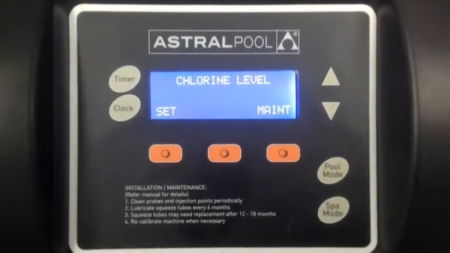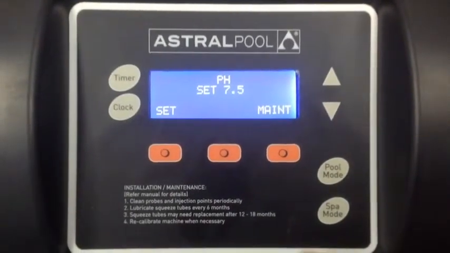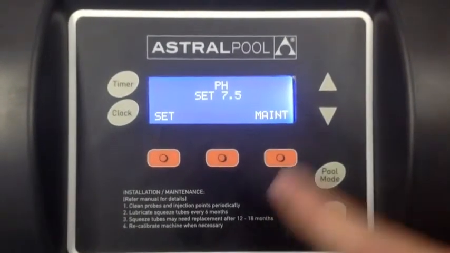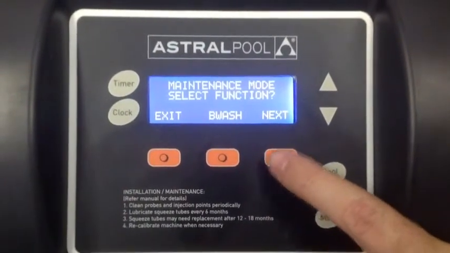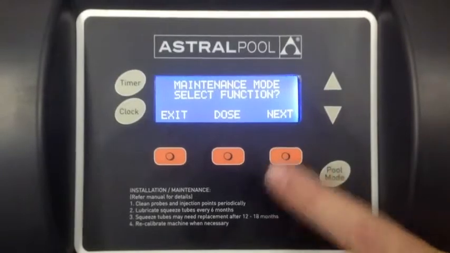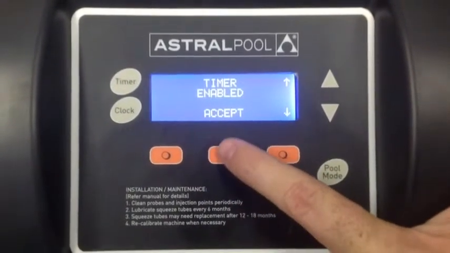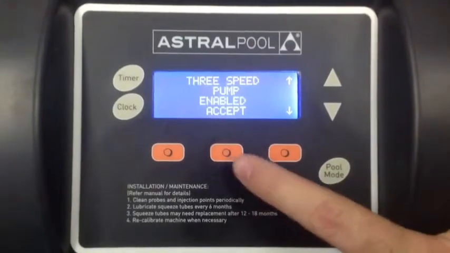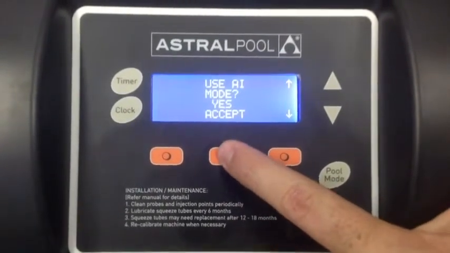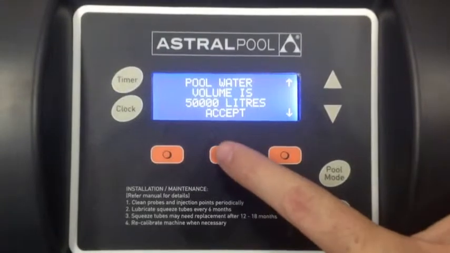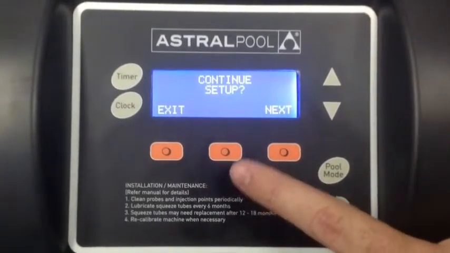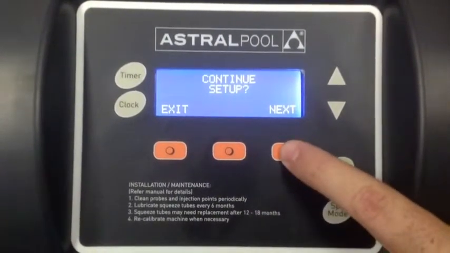Just want to demonstrate now the second part of the installation menu. To get to the installation menu, we're in manual off mode, we press maintenance, and we keep pressing next until we get to install. Now we've already gone through these, we've set these parameters up, so I'm just going to quickly flick through until we get to the continue part. So continue setup here, press the next button.